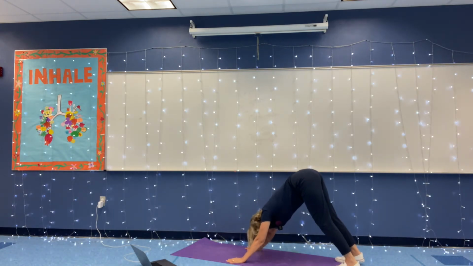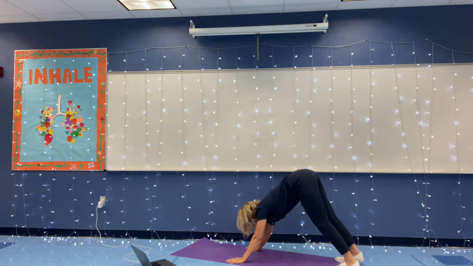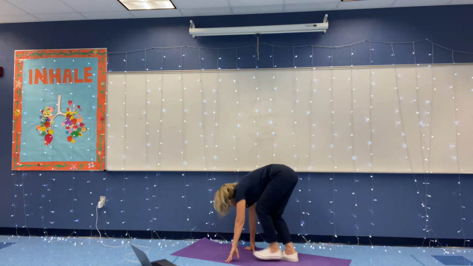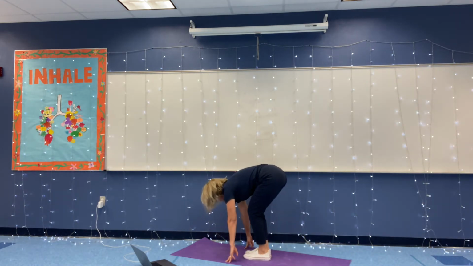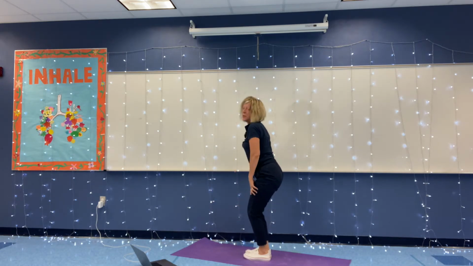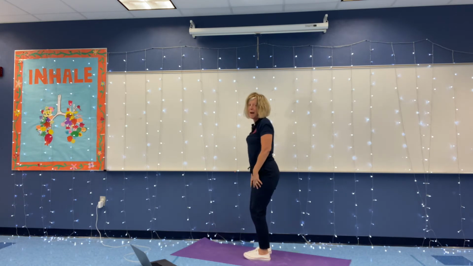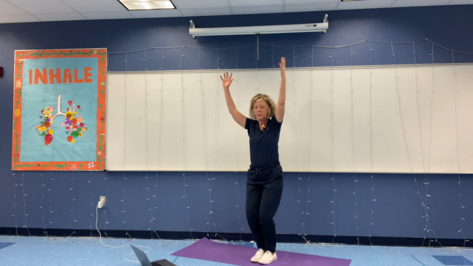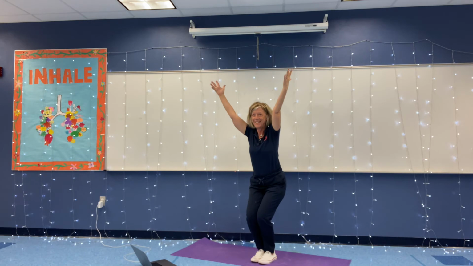Good. All right, now take your eyes between your hands and you're gonna walk or jump your feet there, whatever you wanna do. But go ahead and bring your feet up to your hands. And then we're gonna come up to chair pose. So bring yourself all the way up. Sit your hips, let's start here and just sit your hips back for a chair pose. Yeah, good. Just stretch your fingers high.